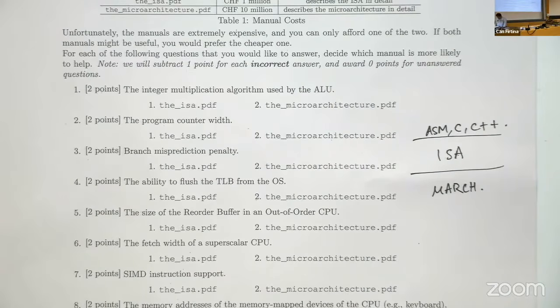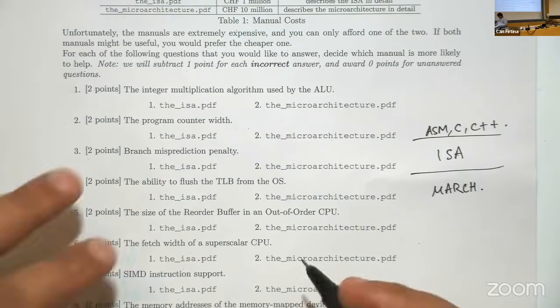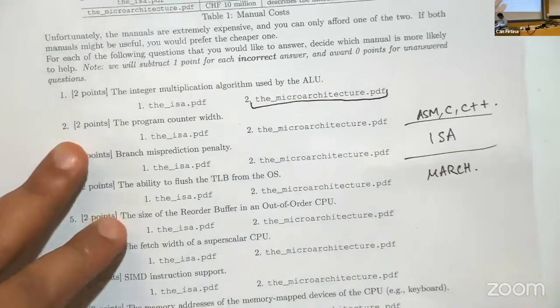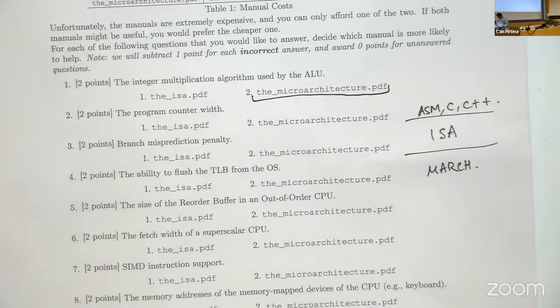The first is the integer multiplication algorithm used by the ALU. This is something which is very, very specific to the ALU or the microarchitecture, and this is not exposed to the programmer. So the answer for this is microarchitecture.